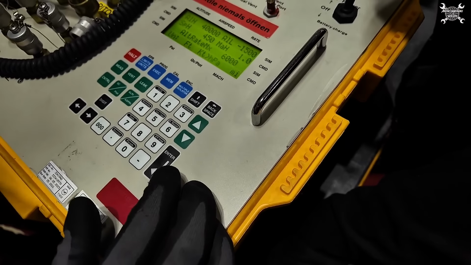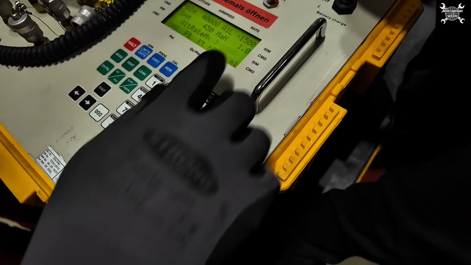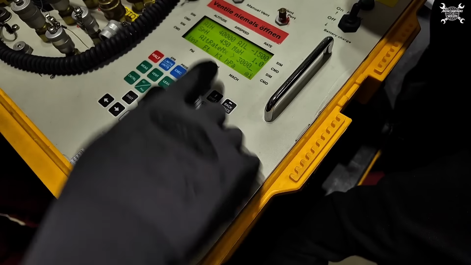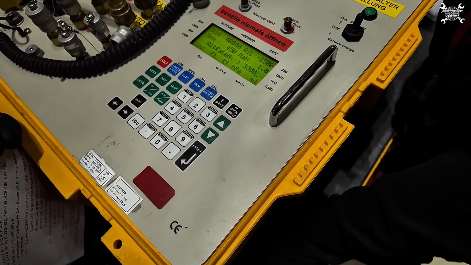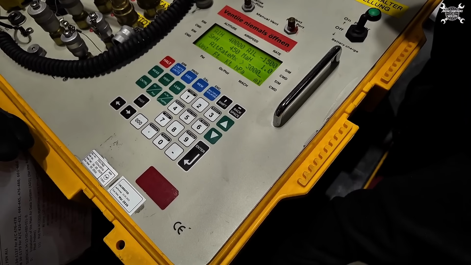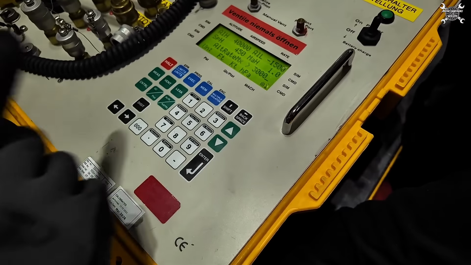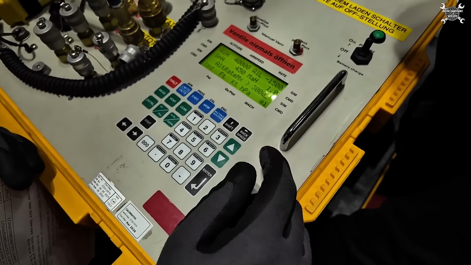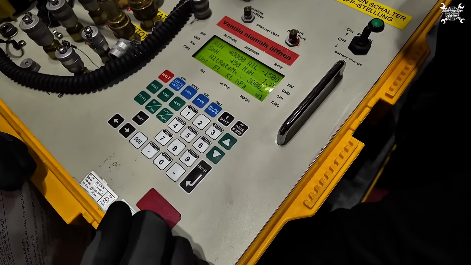And the altitude I change to 3000. This is the rate that you will go from 0 to 3000 for 1 minute. The maximum is 6,000 feet per minute. I do it for 3,000. Then we go to control.